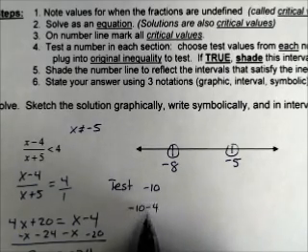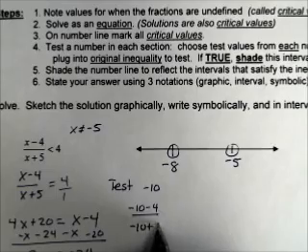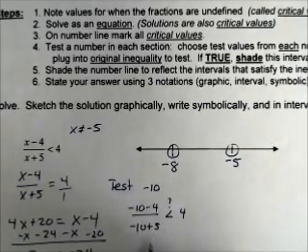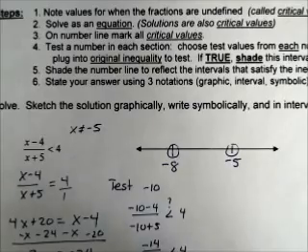Negative 10 minus 4 divided by negative 10 plus 5, is that less than 4? That's negative 14 for a numerator over negative 5. Yes, 14/5 is less than 4.